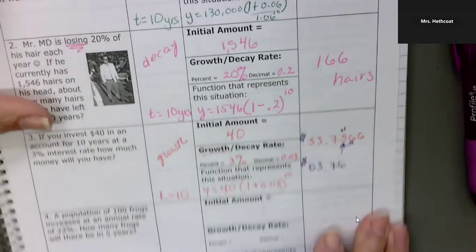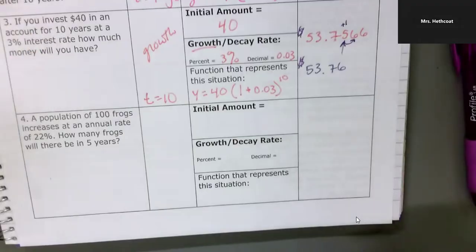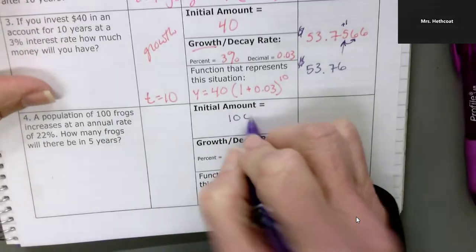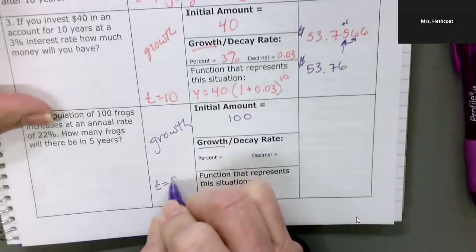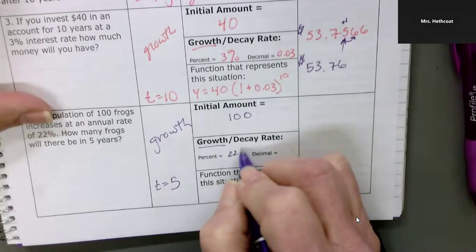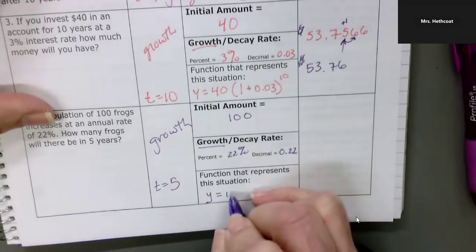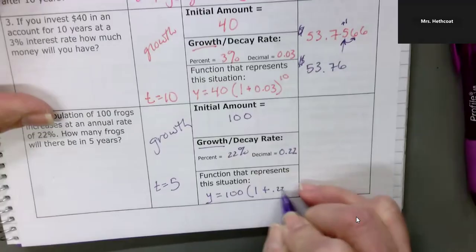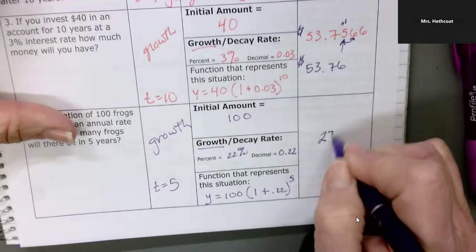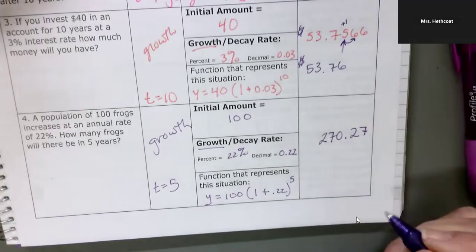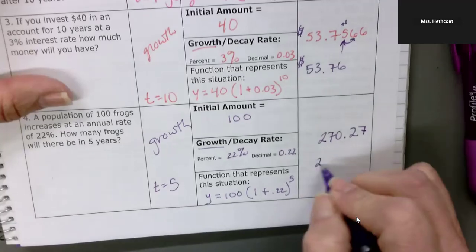All right. A population of 100 frogs increases at an annual rate of 22%. How many frogs will there be in 5 years? So our initial amount is 100. We are increasing, so it is growth. Our t is 5 years this time. Percent is 22%, so 0.22. Our function is going to be y equals 100 times 1 plus 0.22, all to the 5th power. And this would give us 270.27. You are welcome to argue that we would not have 0.27 of a frog, so I would also accept 270.